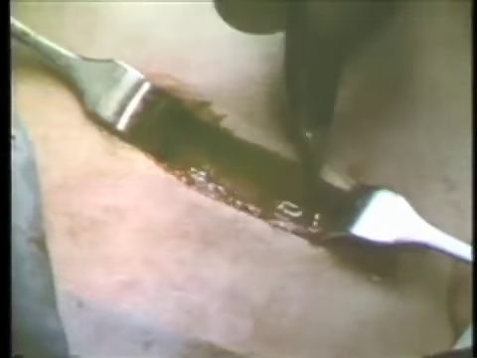Incision through skin, superficial fascia, and now through the platysma. The division of the platysma. Placement of the vein hook retractors.